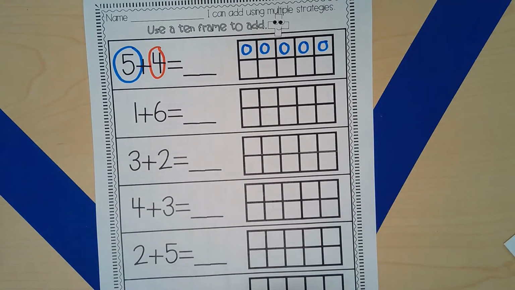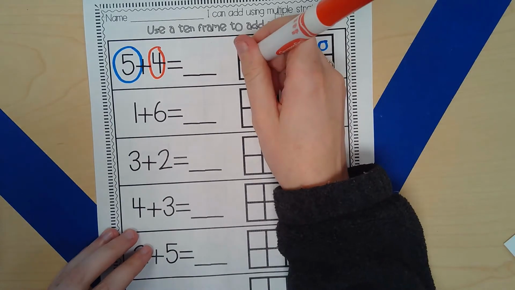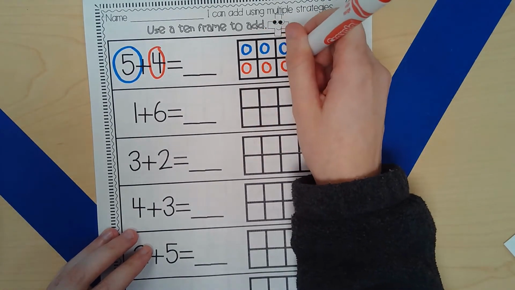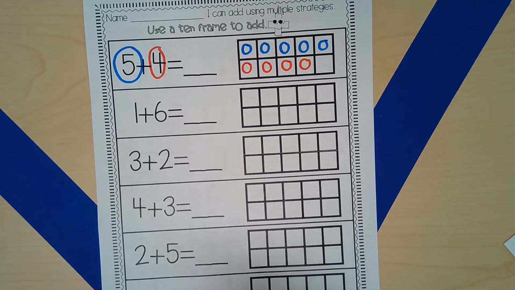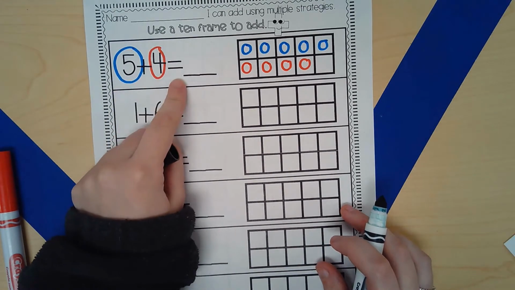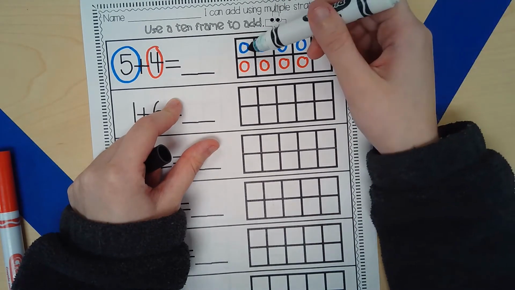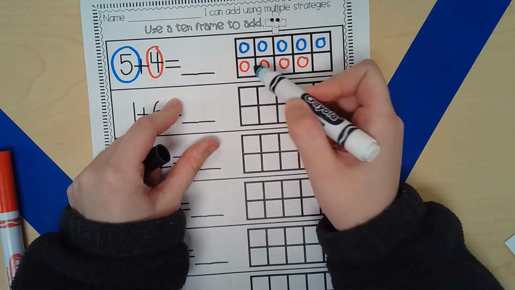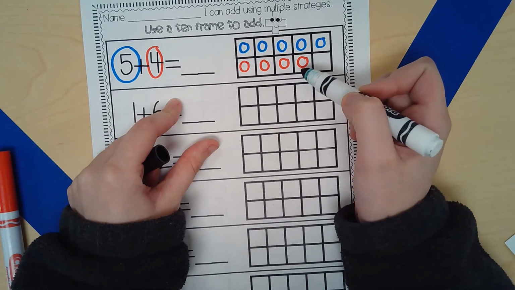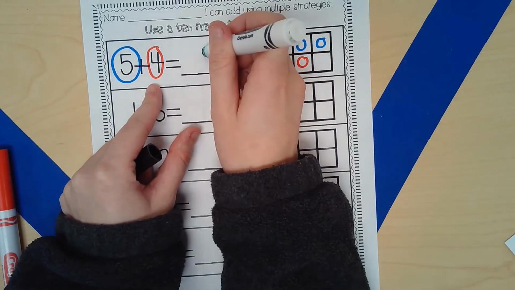I now know I have to have 4 red circles. 1, 2, 3, 4. Now I'm going to add all of those circles up together. The top row is 5, so I can go 5 and count on 6, 7, 8, 9. 5 plus 4 equals 9.